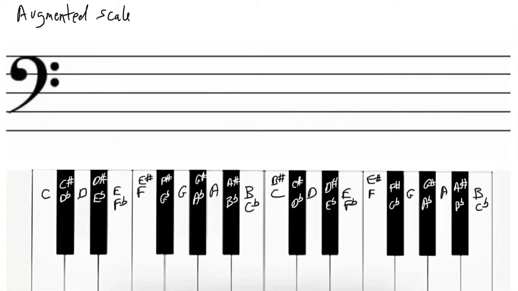In this lesson, we're going to talk about the augmented scale and show how it is formed and why it's called augmented. The augmented scale is a 7-note scale.